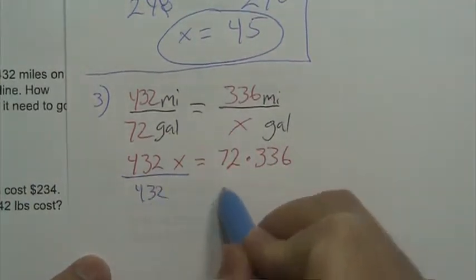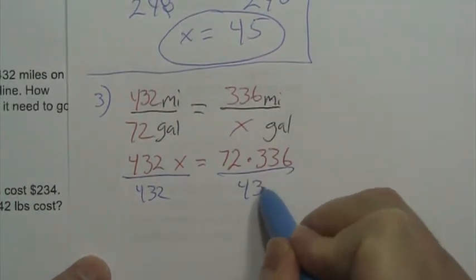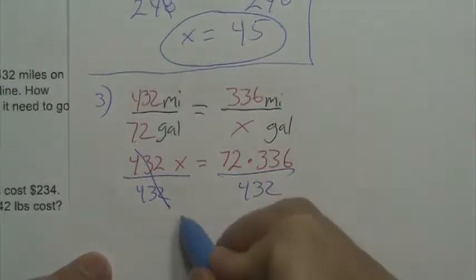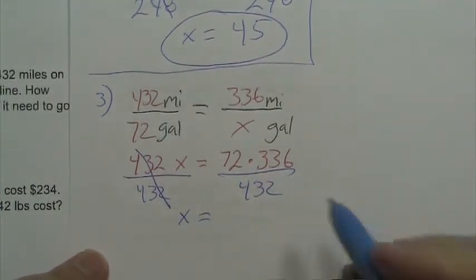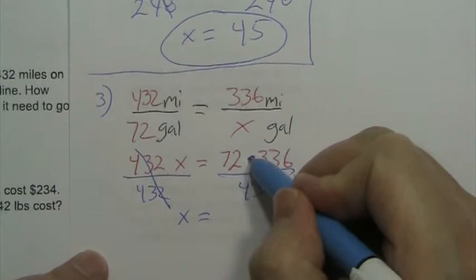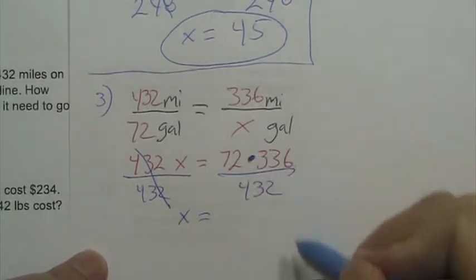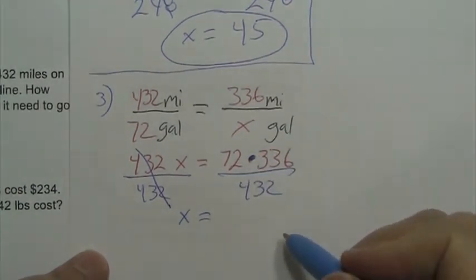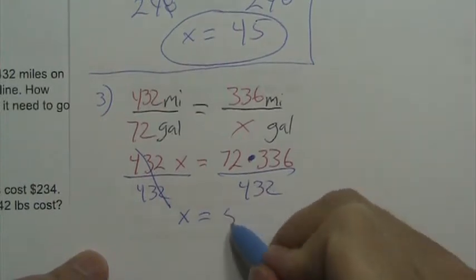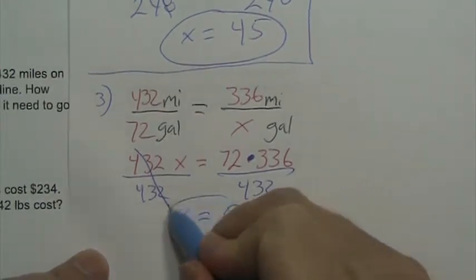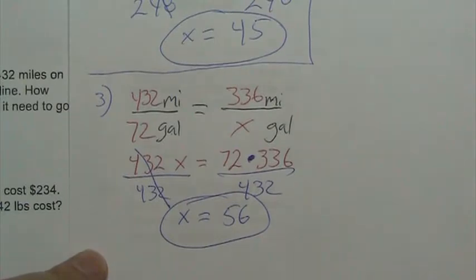Divide by 432, because I want to get rid of this number. And by the way, this is a times. It's not a decimal point, it's a times. And your answer, when you calculate this, should be 56. The answer is 56 gallons.